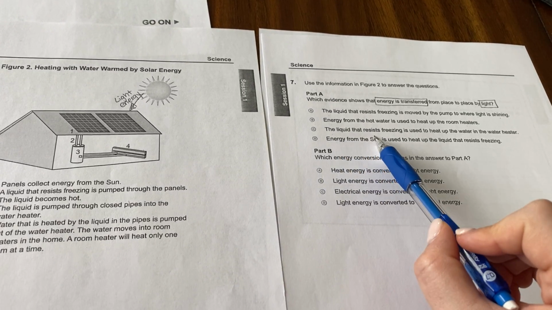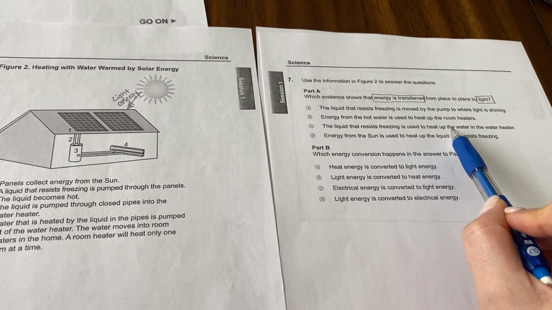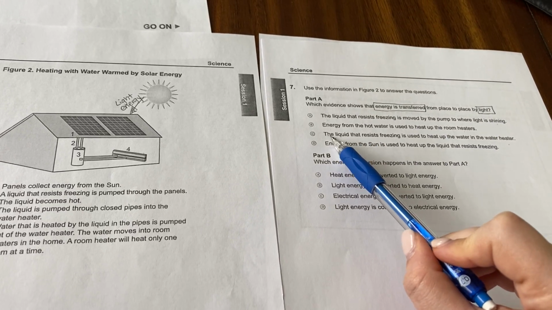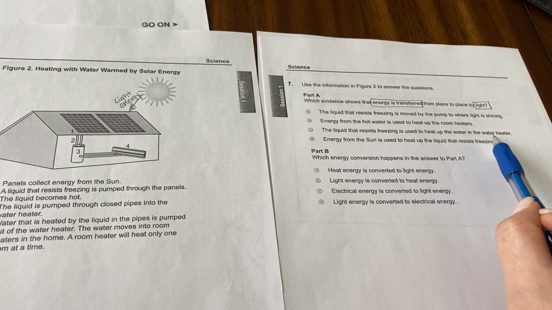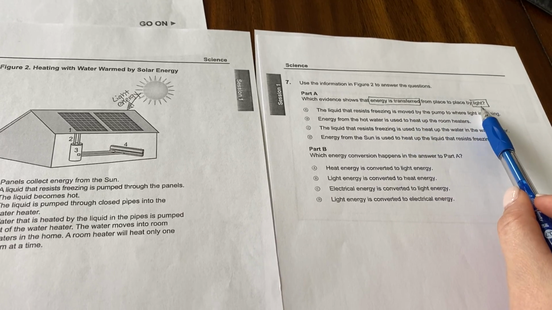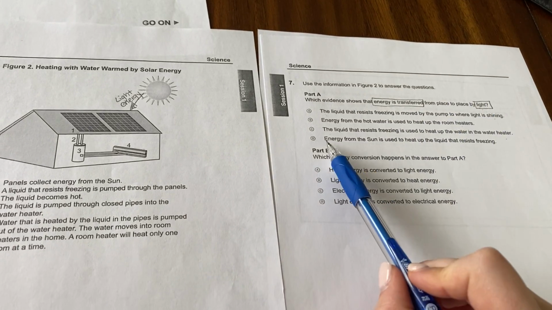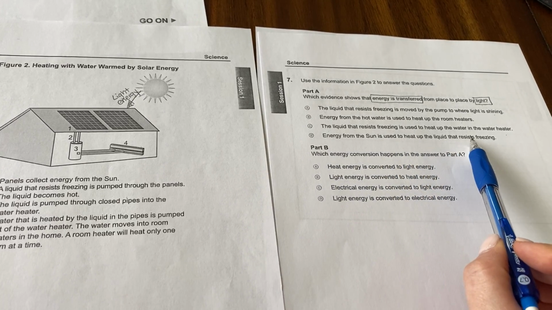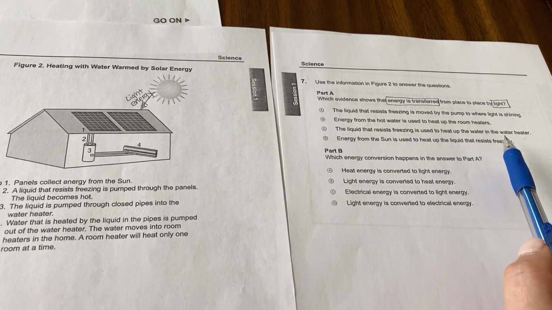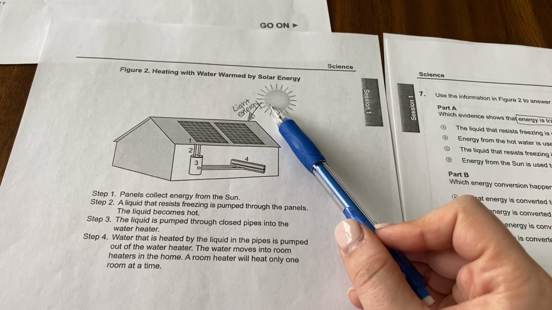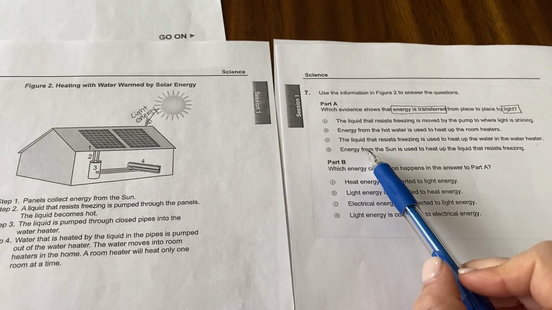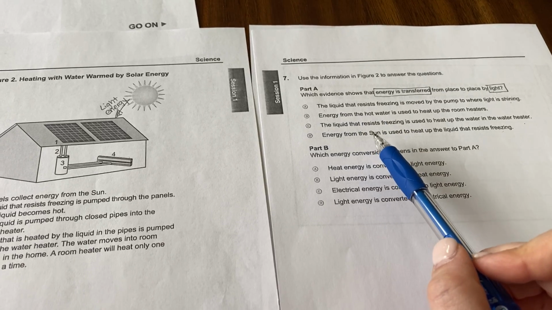C, the liquid that resists freezing is used to heat up the water in the water heater. So again, did this statement give us any indication that energy is being transferred by light? And D, energy from the sun is used to heat up the liquid that resists freezing. Well, again, if you remember, the sun gives off what type of energy? Light energy. So think about that whenever you go through your answer choices for part A.